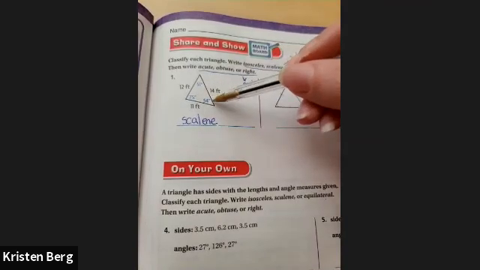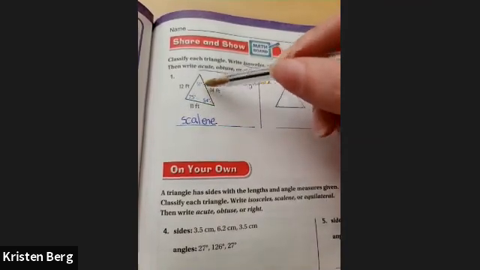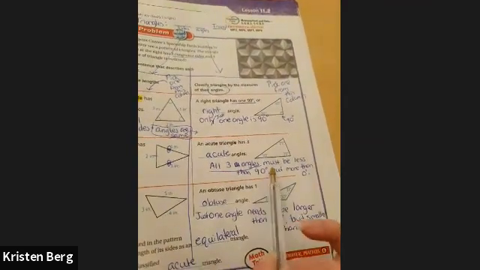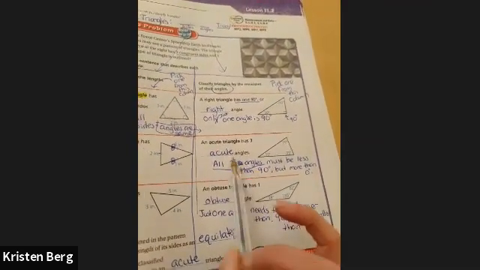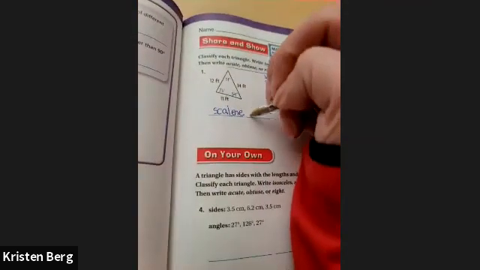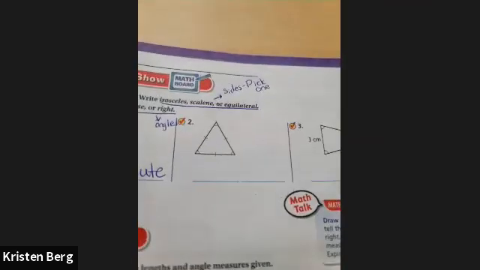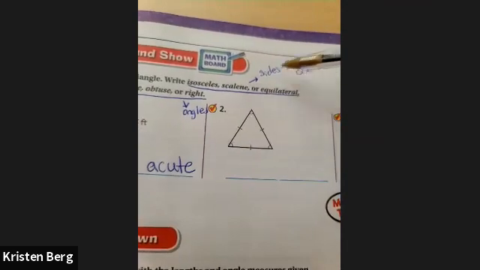So none of them are 90 degrees or larger. So therefore, they're all smaller than 90 degrees. So all three are smaller than 90 degrees. Well, that means that they are all less than 90. So they are all acute. So therefore, this is a scalene acute triangle.